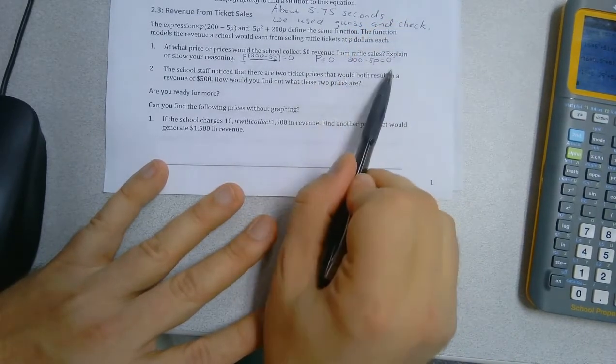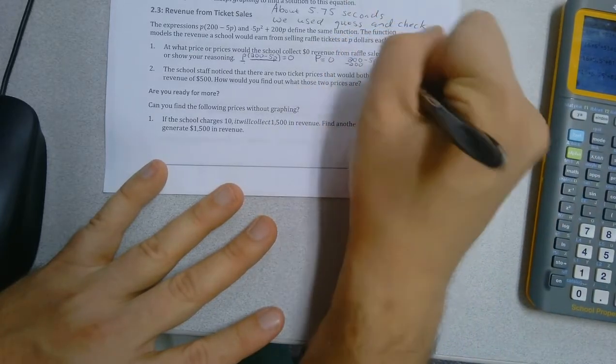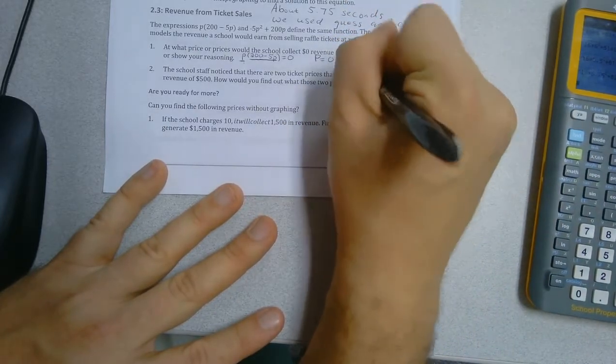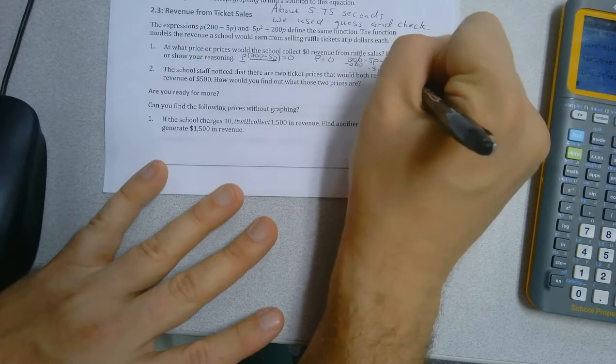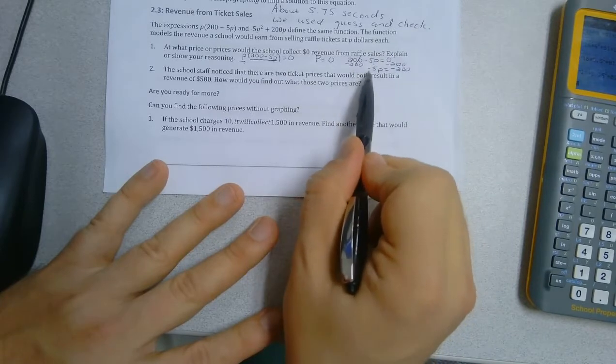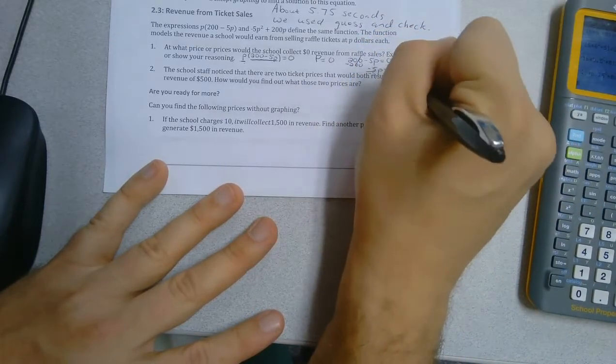And then we could solve this equation for P. So I'm going to subtract 200 here. And then I would get negative 5P equals negative 200. Then I'm going to divide both sides by negative 5.